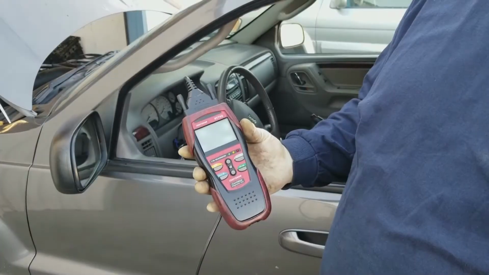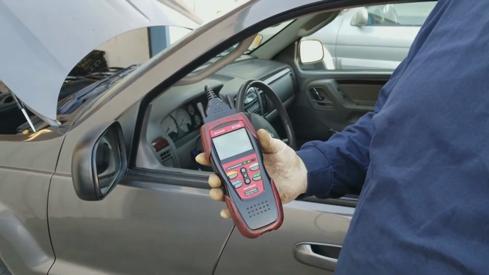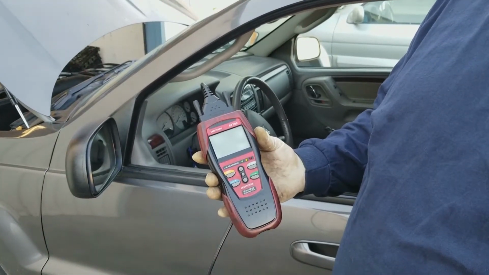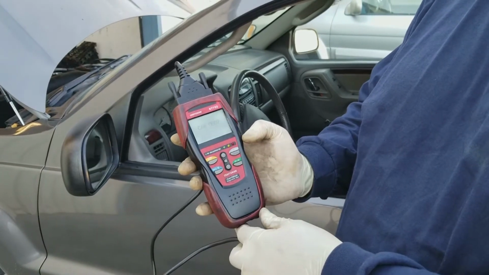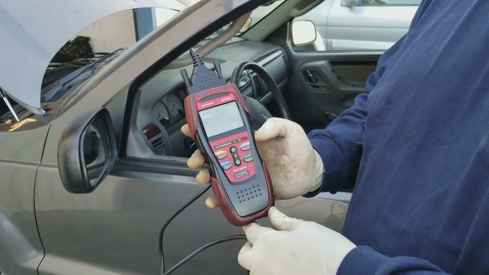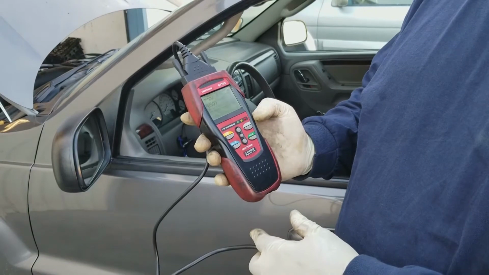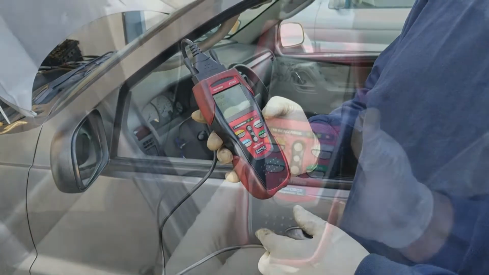So now we have another scan tool. It's one step above, but why? Well, one reason is that you can power it on outside of the vehicle. So let's take it inside and plug it up and see what we get.